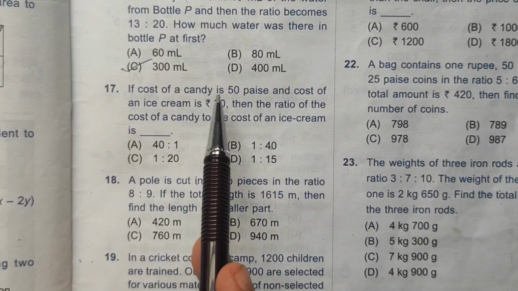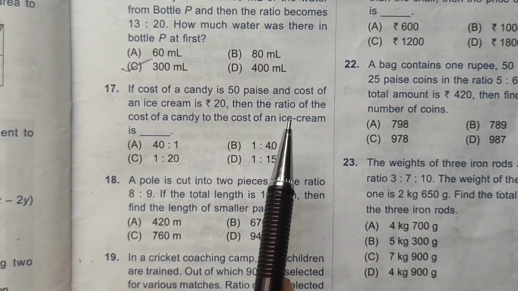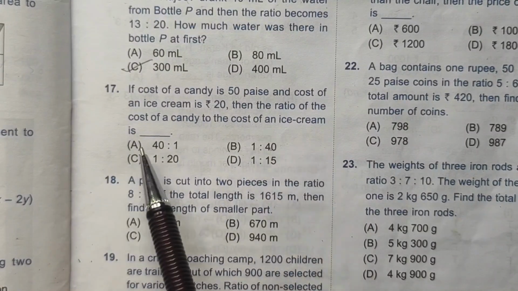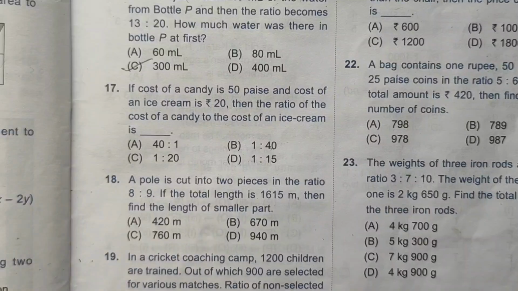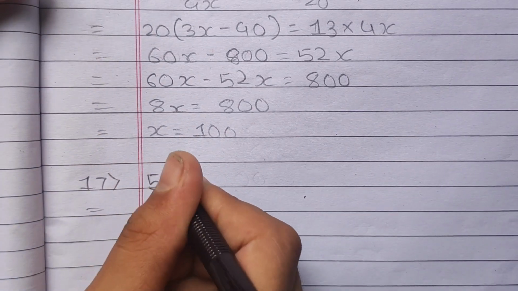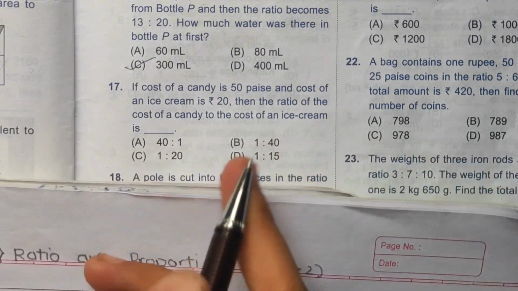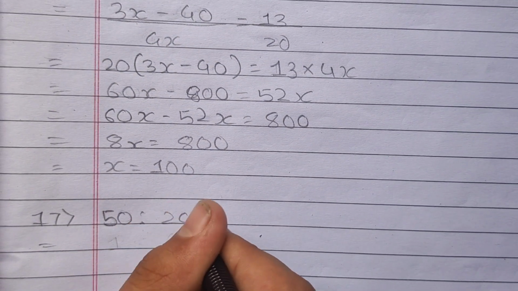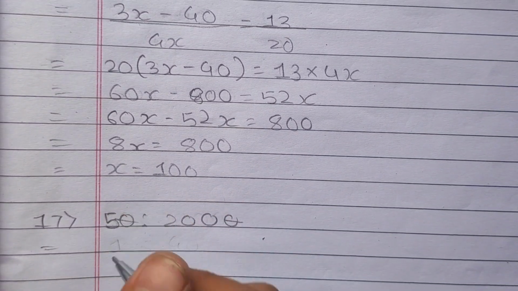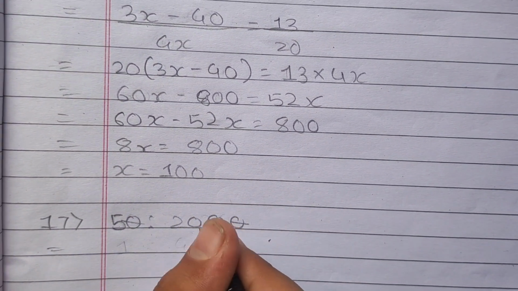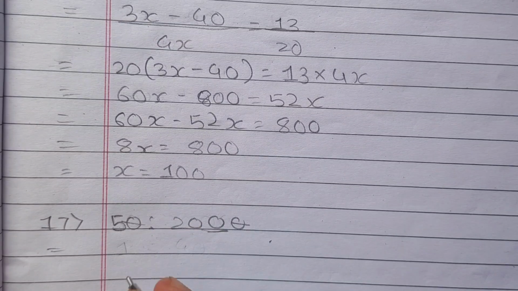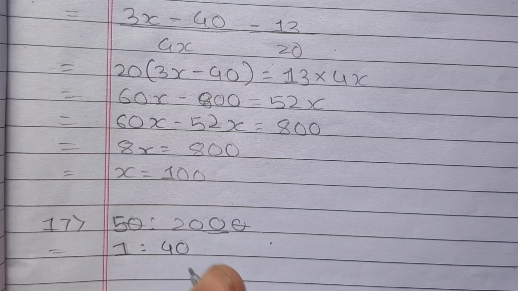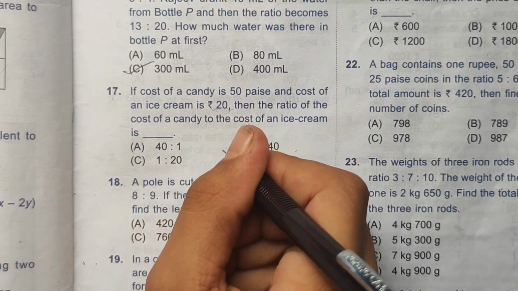17th question. If the cost of a candy is 50 paise and the cost of an ice cream is 20 rupees, then the ratio of the cost of a candy to the cost of an ice cream is dash. So the cost of candy is 50 paise and the cost of ice cream is 20 rupees, which will be 2000 paise. Now we will cut this 0, and we know that 5 4s are 20 and here is one extra 0, which means it will be 40. So the ratio will be 1:40. The correct answer here will be option B.